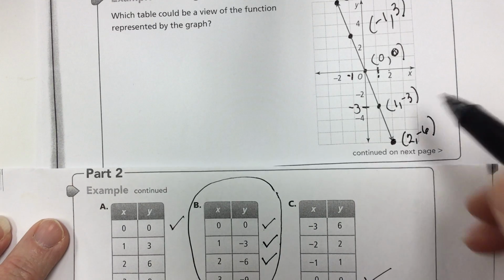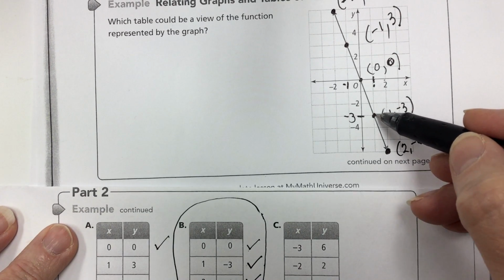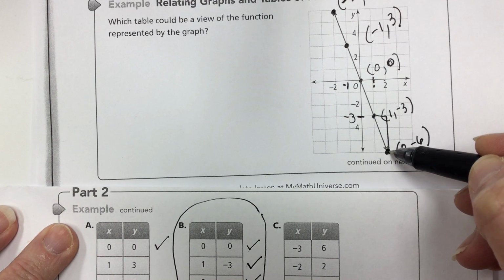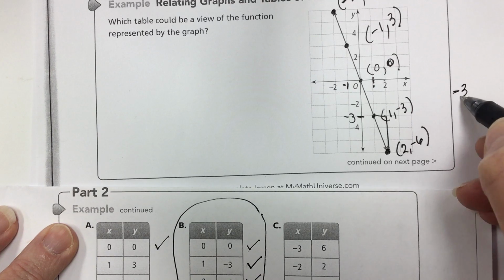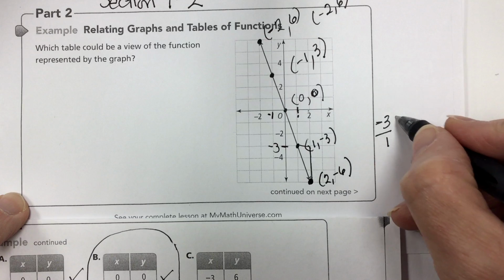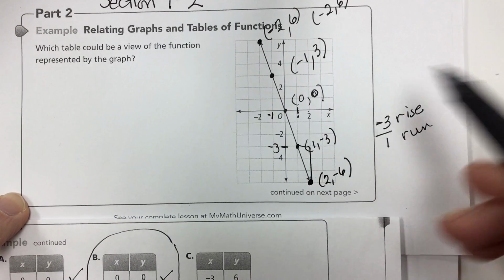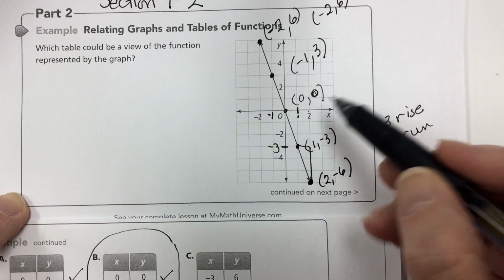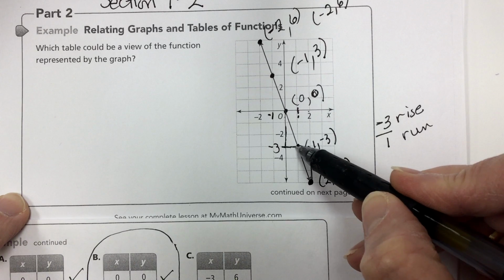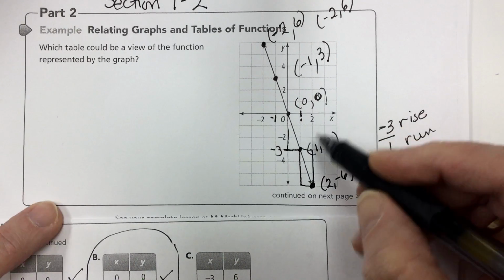If this graph could be continued on, we could see here the run is 1 and the rise is -3. So this line has a -3 over 1 slope. So your rise was -3, your run was +1. So from every point, you had to rise -3, go down 3, and run 1, rise -3, run 1, and I could continue going down.